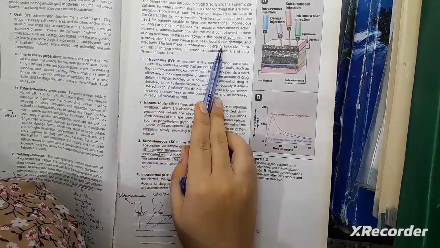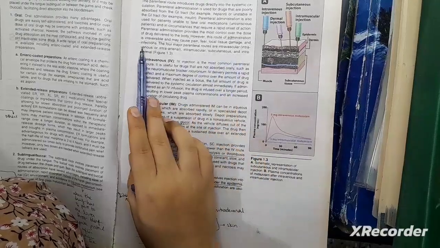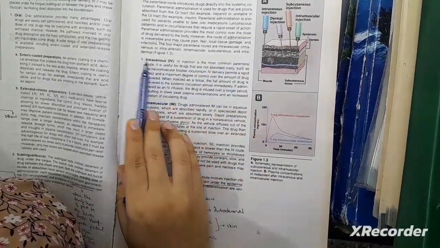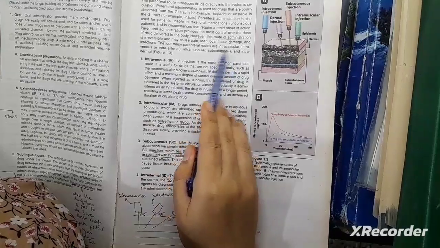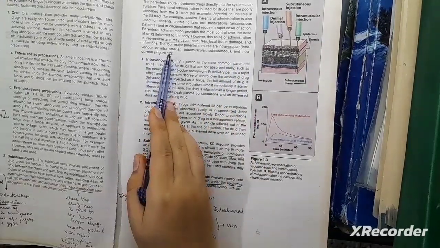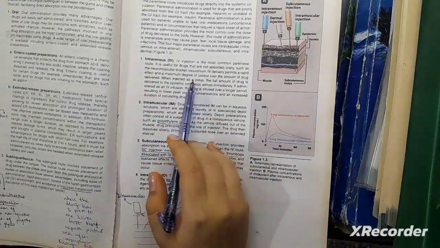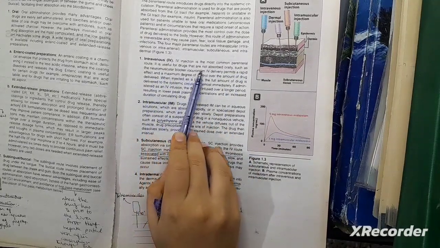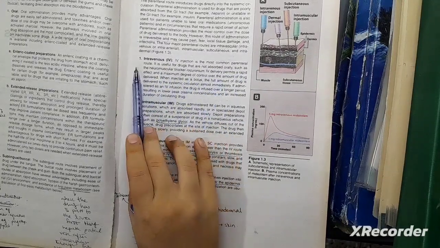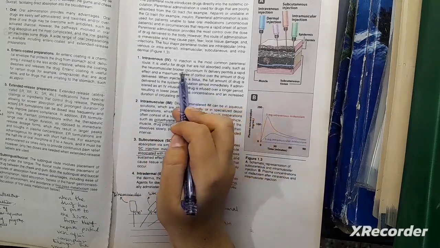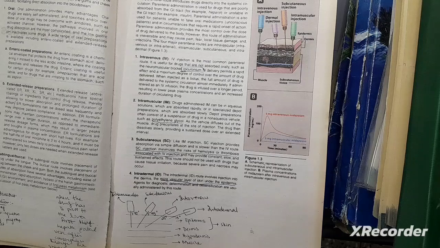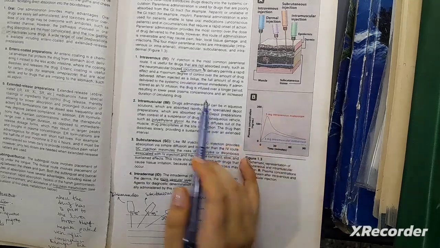The four major parenteral routes are intravascular, venous or arterial, intramuscular, subcutaneous and intradermal. So IV contains two of them. Intravascular contains intravenous or intra-arterial. Right? IV injection is the most common of the parenteral routes. It is useful for drugs that are not absorbed orally. For example, the neuromuscular blocker rocuronium. This is a neuromuscular blocker and it is given by intravenous administration.